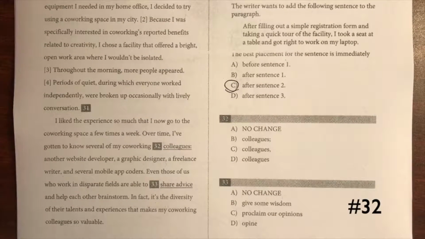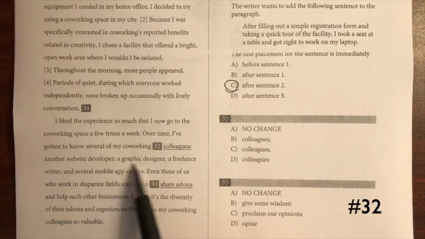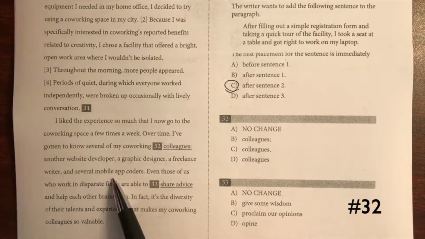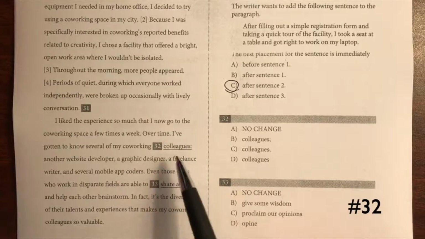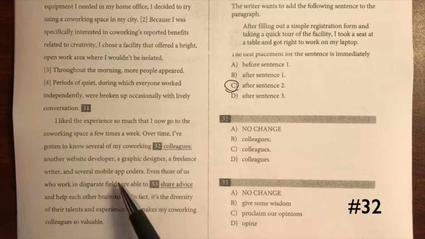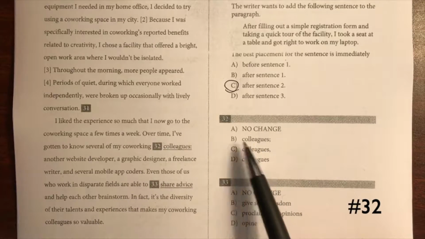Question 32 looks at, over time, I've gotten to know several of my co-working colleagues: another website developer, a graphic designer, a freelance writer, and several mobile app coders. Okay, so we see here at 32, after the colon, there's a list of co-working colleagues he has. Usually when you're enumerating a list, you start it off with a colon, and the colleagues he lists are mentioned after the colon. So everything seems to be right here, and let's look at the fixes.